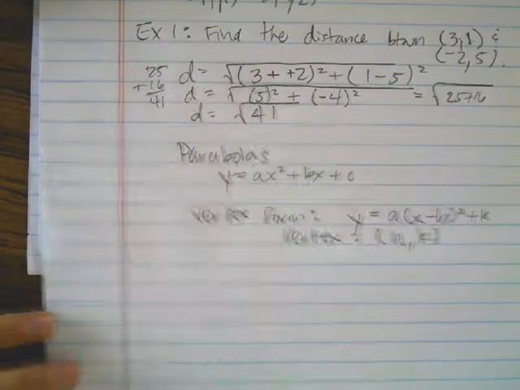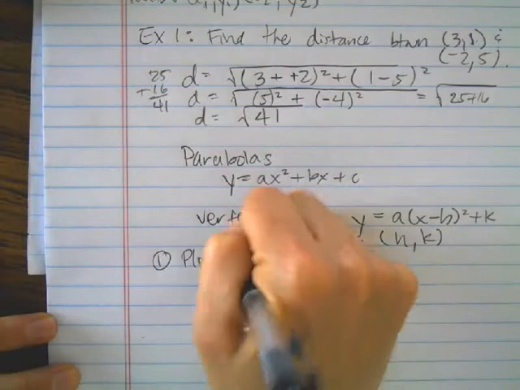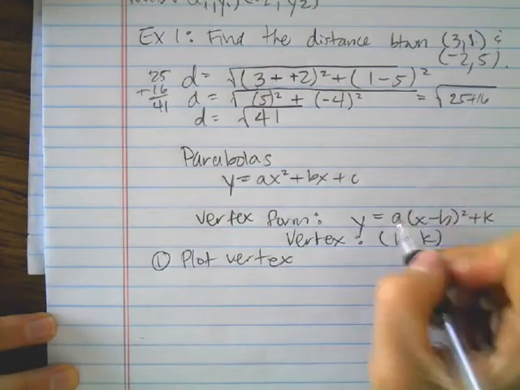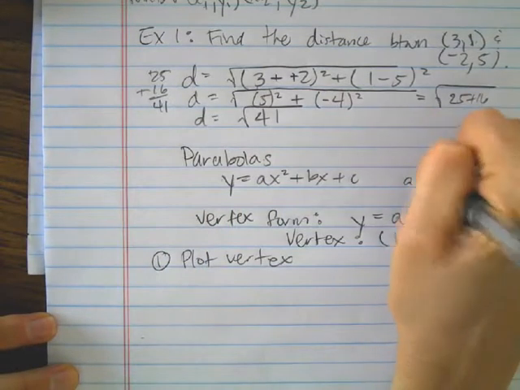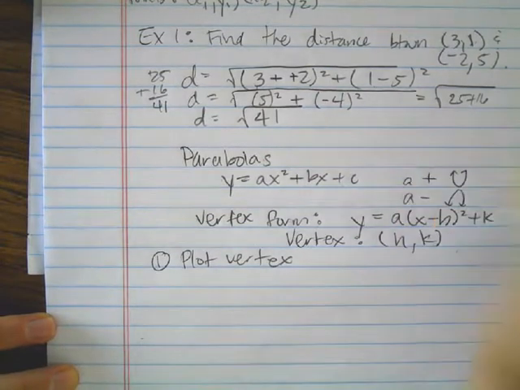So to graph, the first thing you do is plot the vertex. And you should know, if a is positive, then you're going to get a happy face. If a is negative, you're going to get a sad face. These are parabolas.